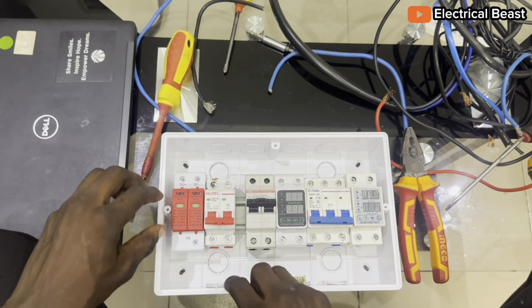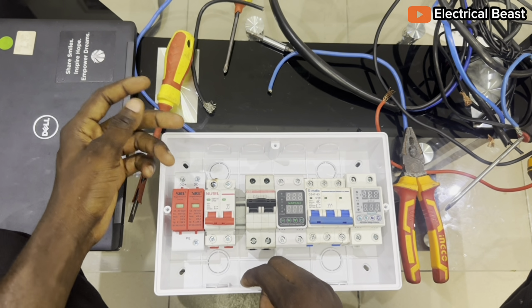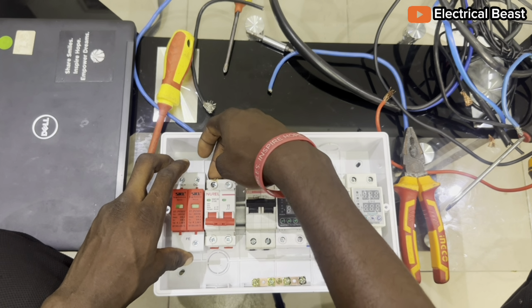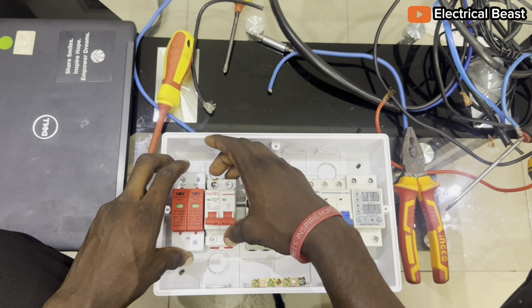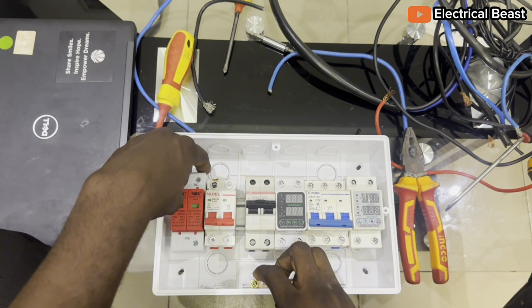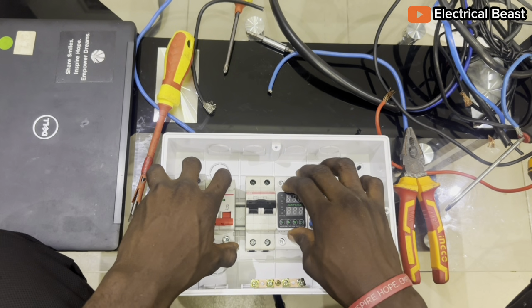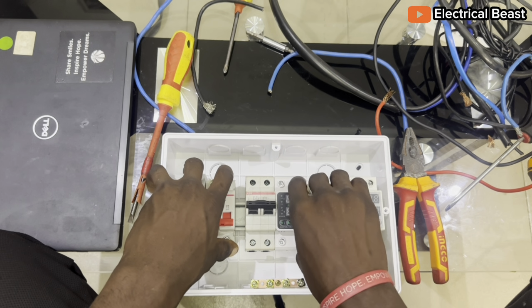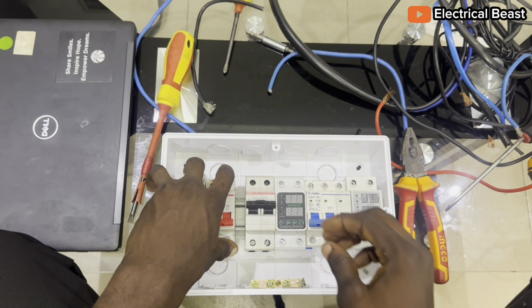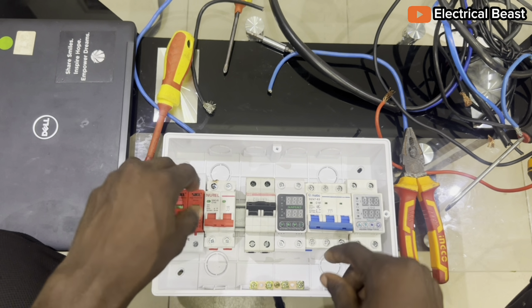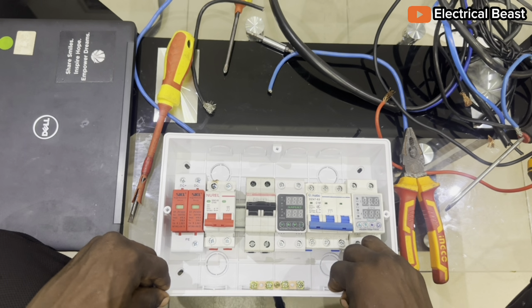First of all, the input from your solar panel is going to go into the DC breaker. Then from the DC breaker, you're going to loop it into the surge protective device or the DC surge. The same way you connect your AC surge. We don't have AC surge right here, but if you have AC surge, the same way you connect on the breaker, you loop to the AC surge. Then the earth terminal, you're going to bring them all to the earth bar.